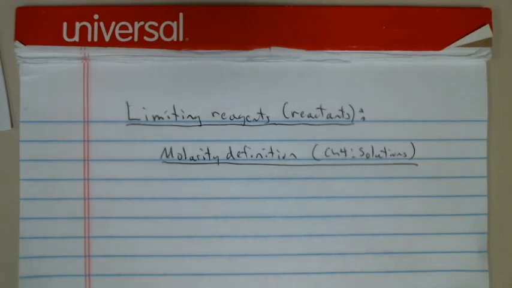Hi everyone. So hopefully you watched the reaction in the video of magnesium and hydrochloric acid. This is a reaction I like to use to demonstrate the concept of limiting reagents or limiting reactants. But first, one of them was a solution. The hydrochloric acid was a solution. So before we start the calculations for that experiment, we need to know how to handle solutions and get moles from them.